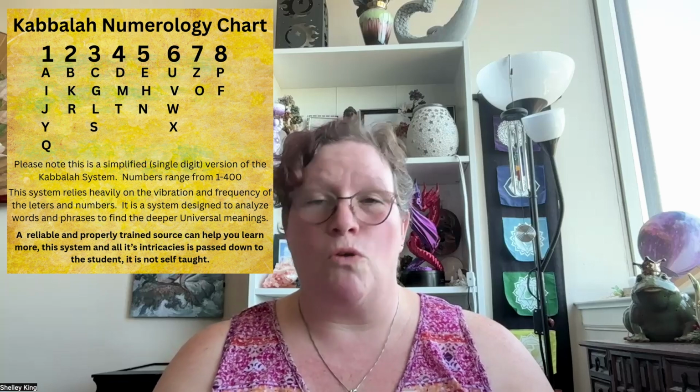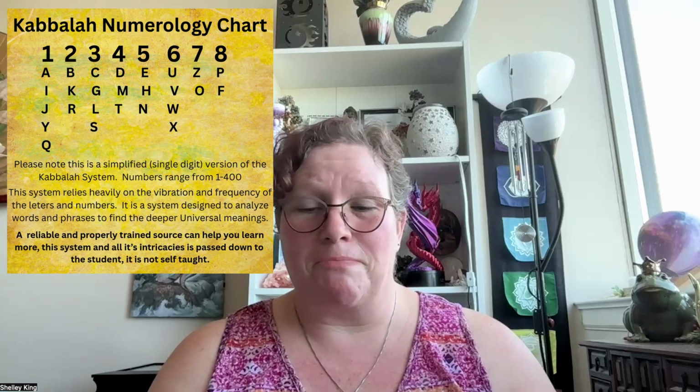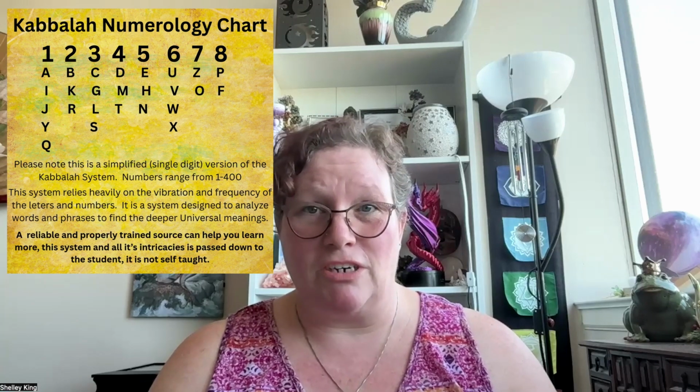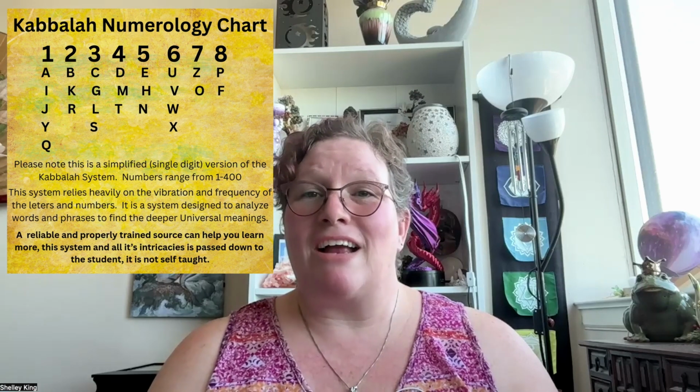Our last one is the Kabbalah numerology chart. Now, this system, I'm going to tell you right now, is very complex. The chart itself isn't horribly complex. I've provided a simplified version because it actually ranges from the number 1 to the number 400.